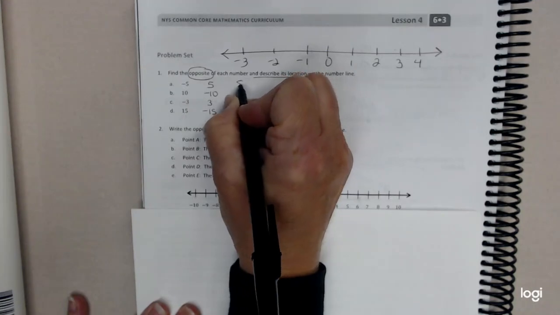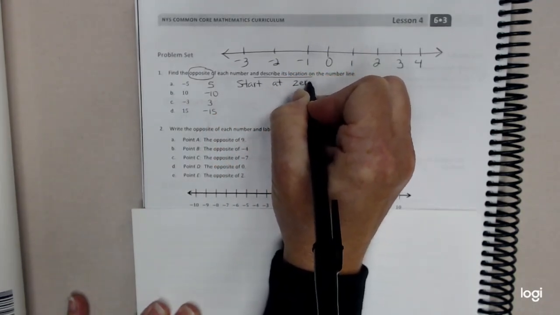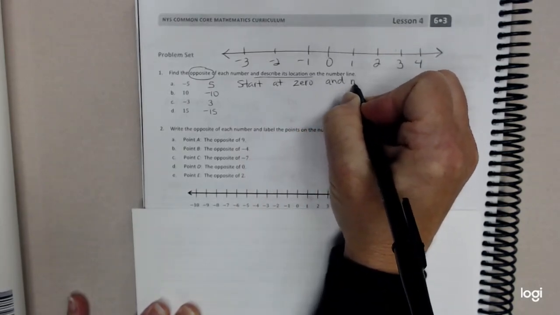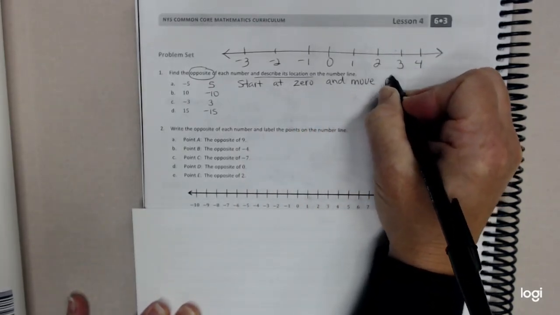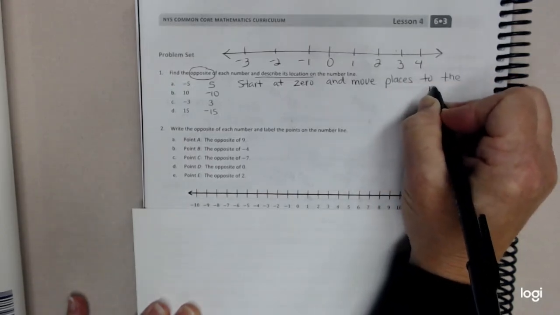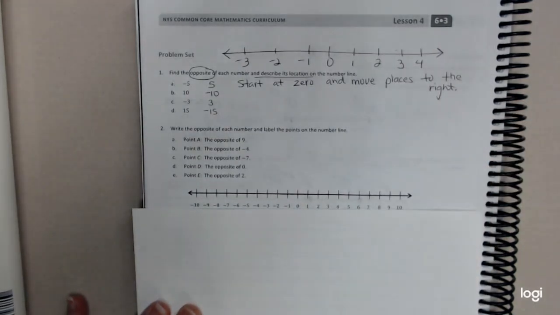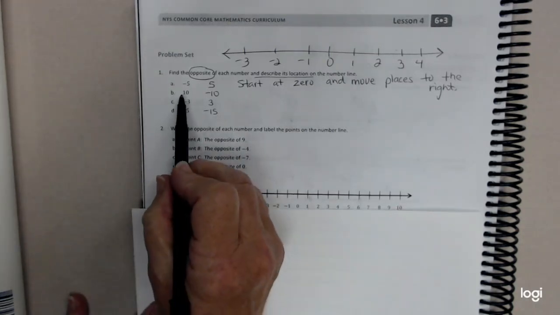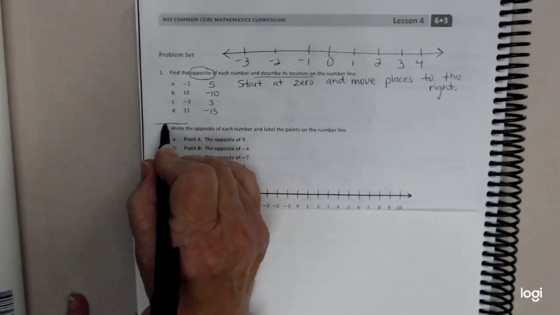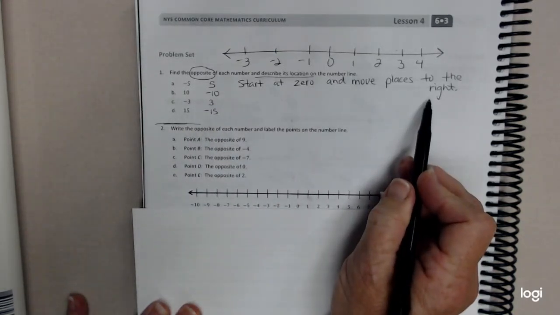So, start at 0 and move 5 places to the right. Okay, so I've done the first one with you. I would like for you to pause the video, and I want to see if you can figure out how to answer the other 3. I want you to stop right here. If you don't have enough room to write here, you can do it on a separate sheet of paper, and then we will look at it. So go ahead and pause your video, please.